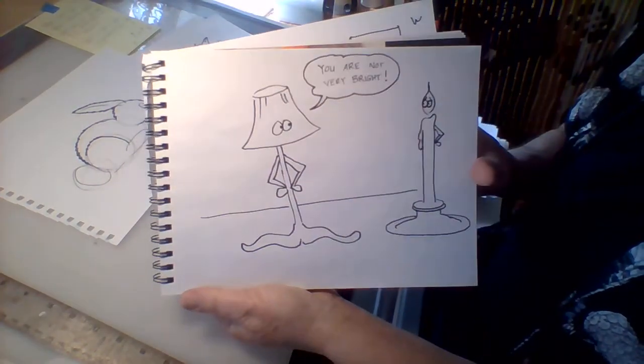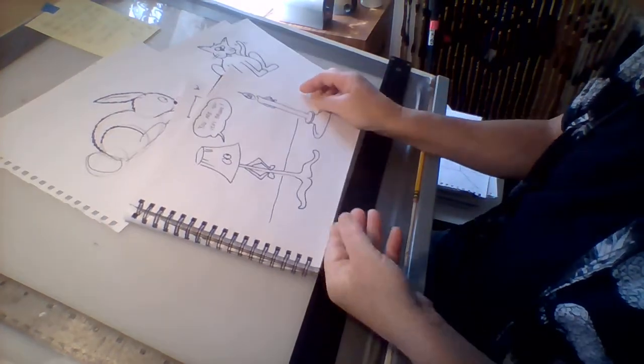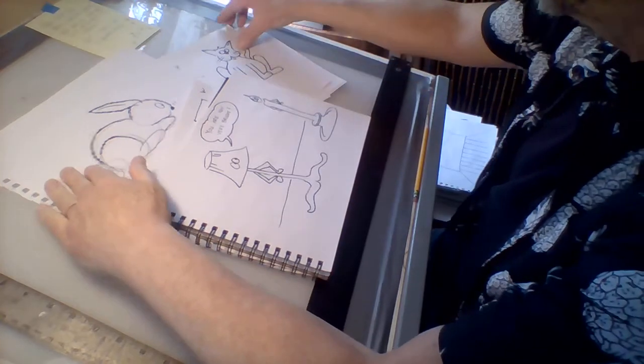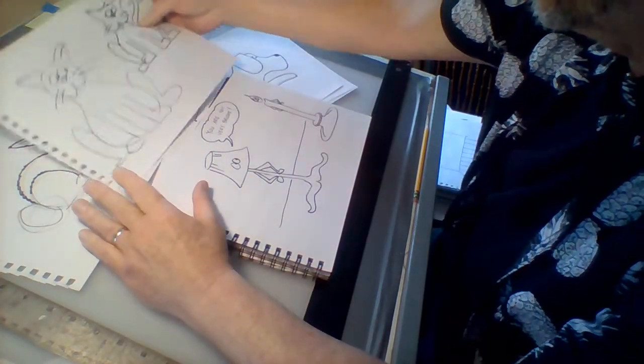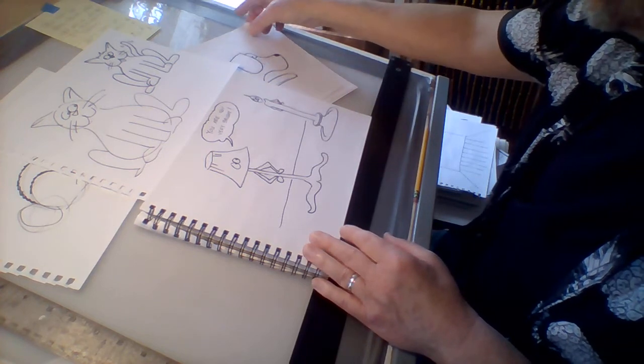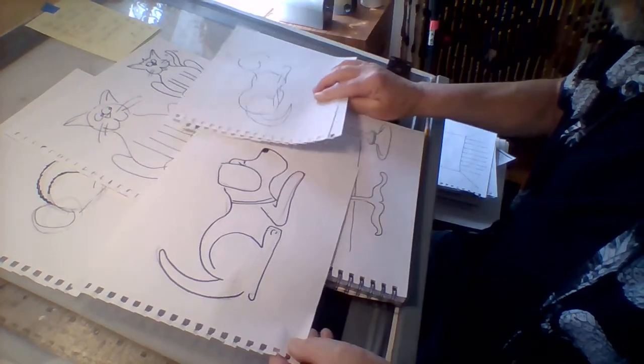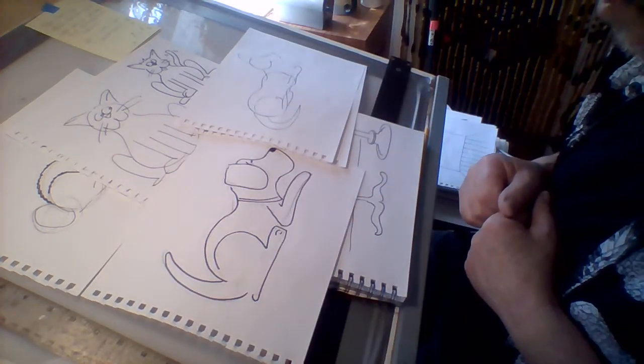So there's just a couple of things, and we're going to go into more detail on how we're doing our characters. We'll create some more animals. We'll do them in more cartoons. And we'll do some more people too. So here's a bunch of stuff that we've talked about today.